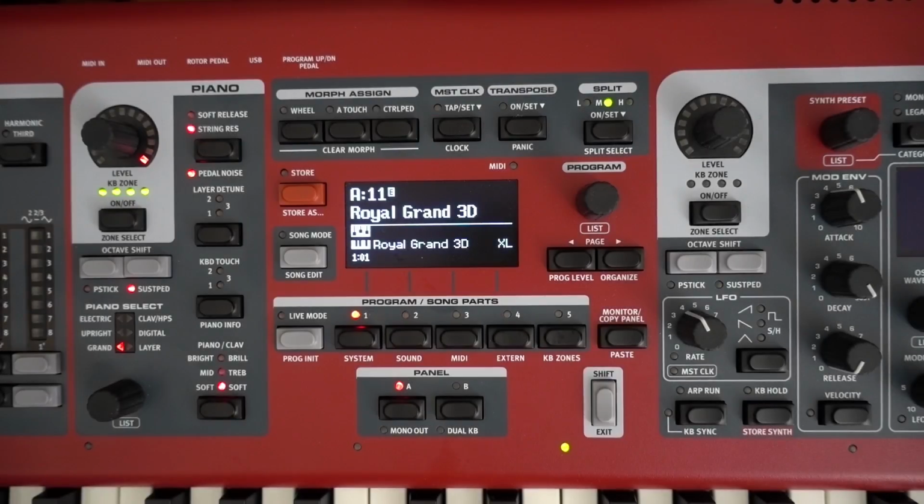Okay, I happen to have here Royal Grand 3D A11. I've been playing with this sound, so it is not currently set to the default settings that you'd get out of the factory. I have just my piano engine on, and I've got it so that my panels only play one at a time. So click both buttons, and only panel A is the one that I'm focusing on. So let's go into these output settings and see what we can do.